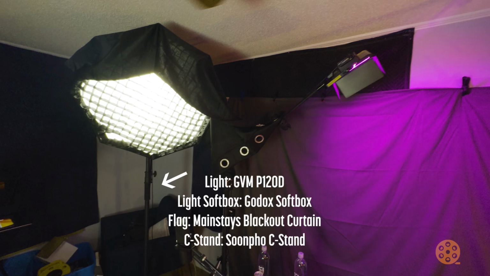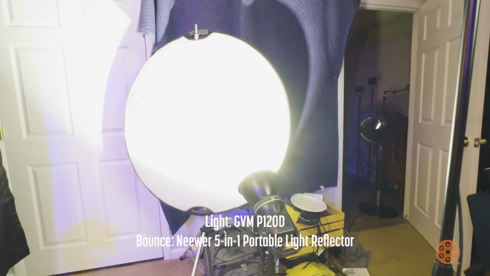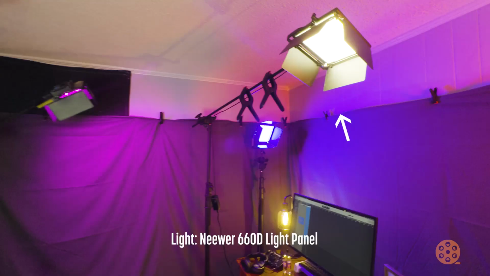It's on what's called a Century stand or C-stand. It's basically a big light stand. I found some inexpensive ones for $190 on Amazon. So I've got 6 of them in here now. I've got another GVM 120D beside me, shooting up into a bounce as my kicker light, shining a really bright light beside me to pull me out from the background. And above me right here, you can see that light. That's a Neewer 660D flat panel light as my hair light. That's a basic 3-point lighting setup. You don't have to go as big as I do.